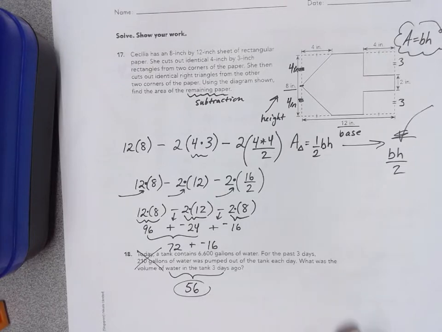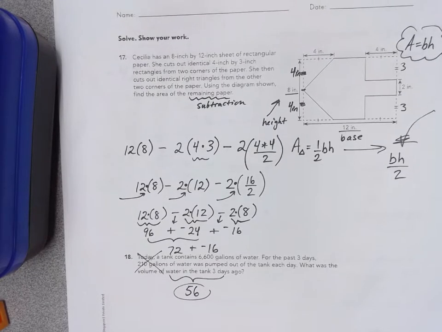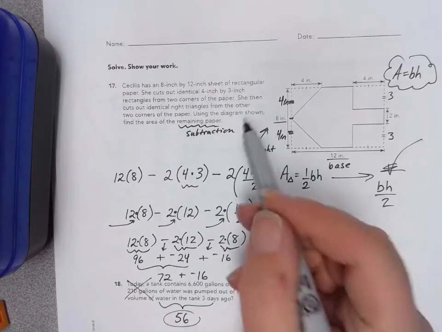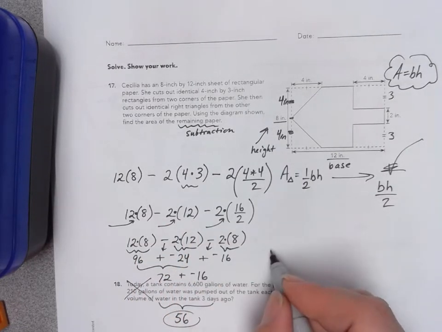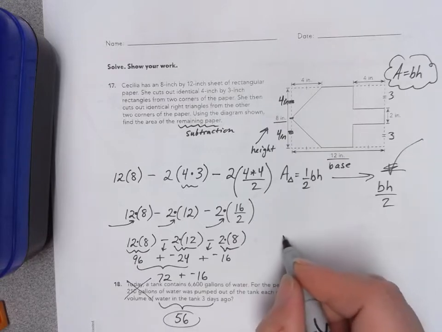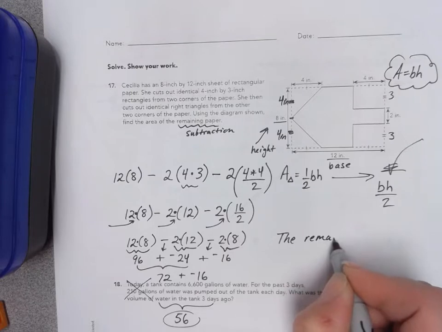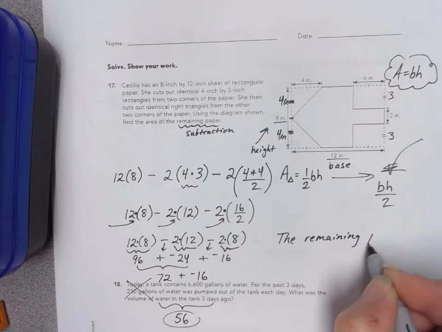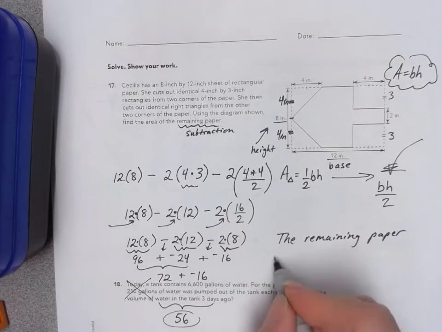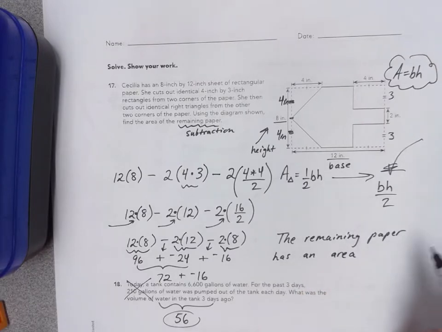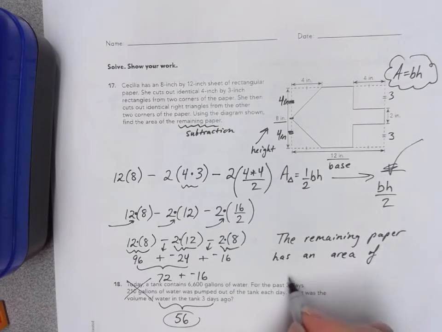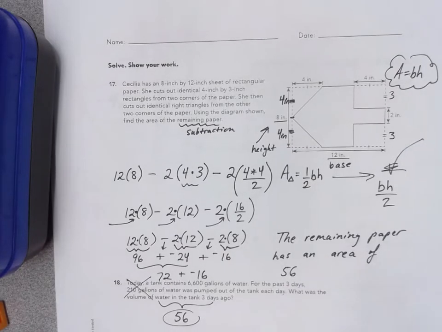Why isn't this done yet? Because this is a word problem, and I need to go back and make sure I answer in word form. So use the diagram shown. Find the area of the remaining paper. Oh, this is talking about remaining paper. The remaining paper has an area, remember we were talking about area, of what? Of 56. 56 what? That's kind of embarrassing to leave it looking like that.